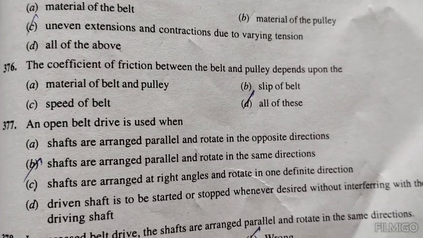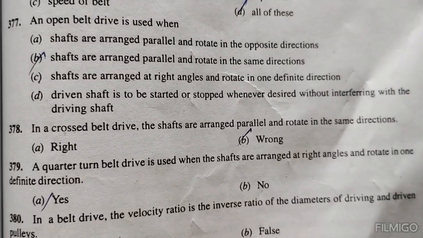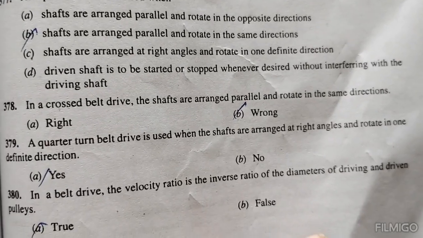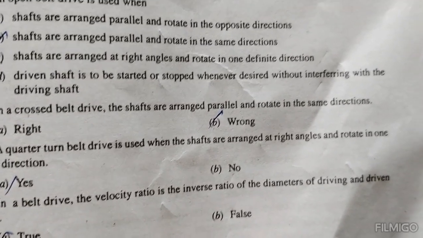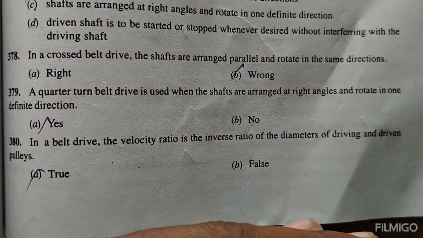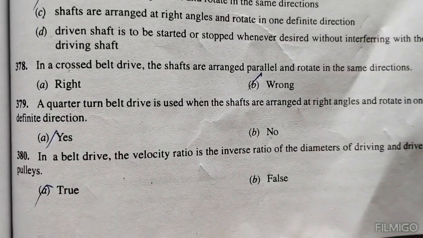An open belt drive is used when the shafts are arranged parallel and rotate in the same direction. In a crossed belt drive, the shafts are arranged parallel and rotate in the same direction. Wrong. A quarter turn belt drive is used when the shafts are arranged at right angles and rotate in different directions. Yes. In a belt drive, the velocity ratio is the inverse ratio of the diameters of the driving and driven pulleys. True.